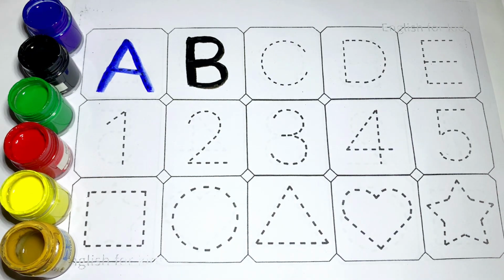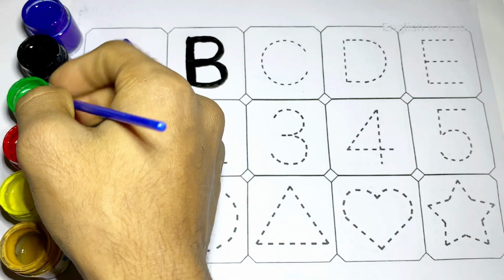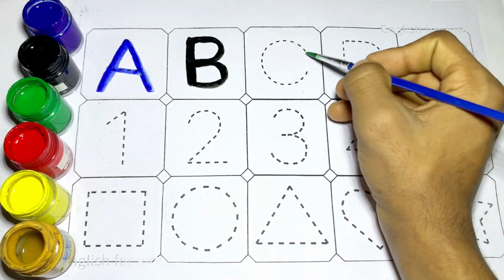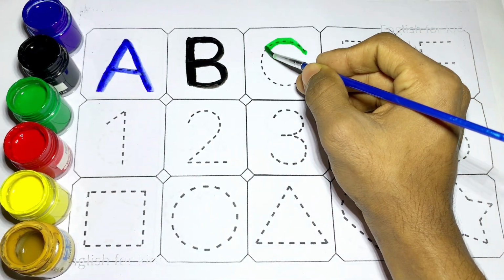Kids now draw C. C for cat, C for car, and use green color. The alphabets of C.